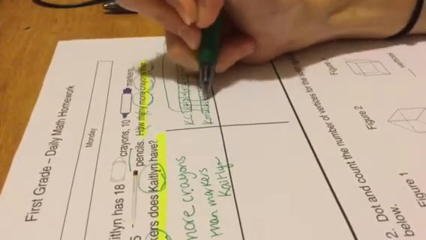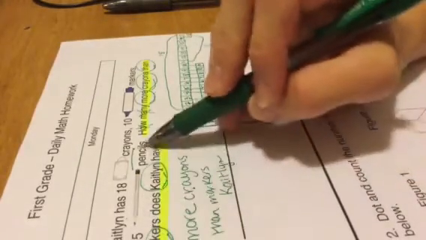So we go 1, 1, 2, 2, 3, 3, 4, 4, 5, 5, 6, 6, 7, 7, 8, 8, 9, 9, 10, 10. And it says, how many more? Well, here are the more, and that's the answer you're looking for. And it said 5 pencils, but the question didn't ask us about pencils. So that's something you can just scribble out so you can make sure you don't get confused.